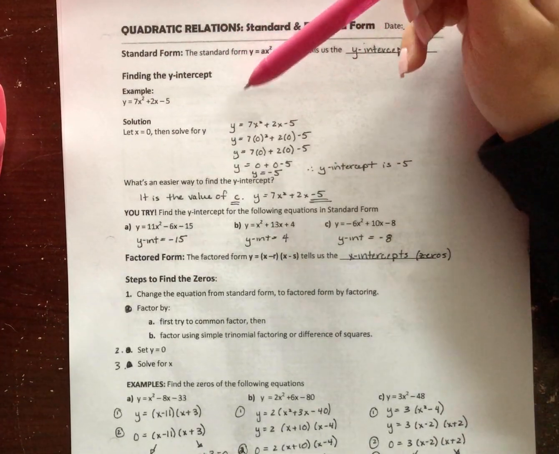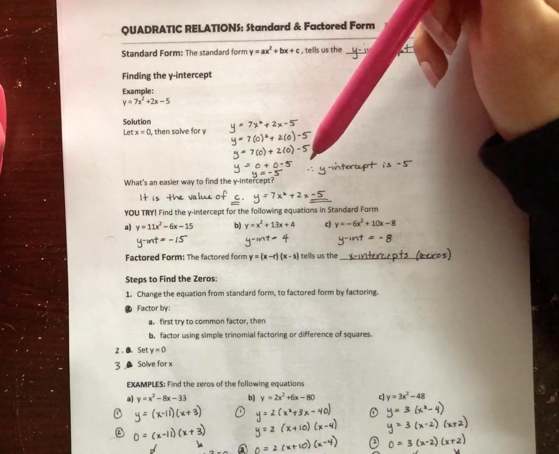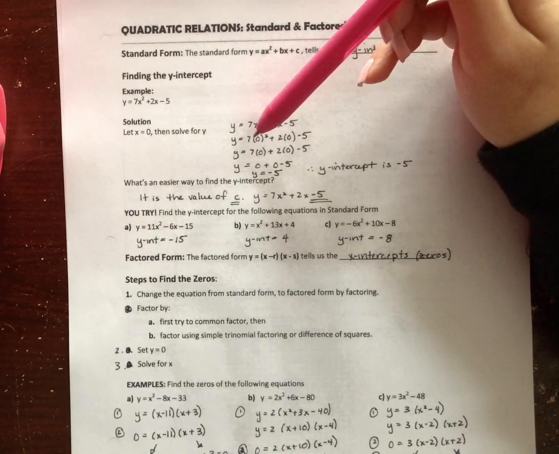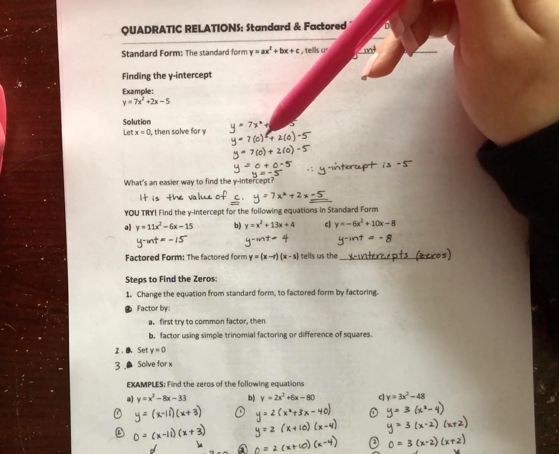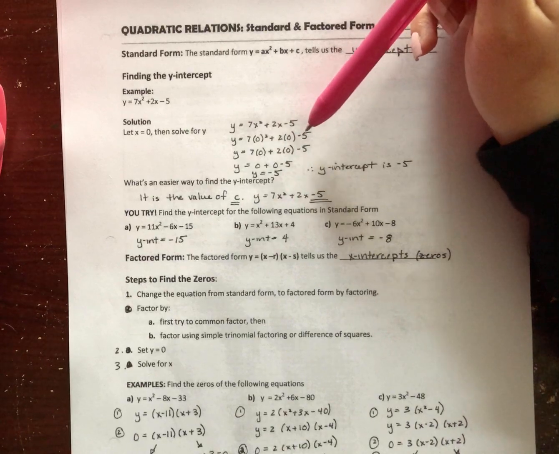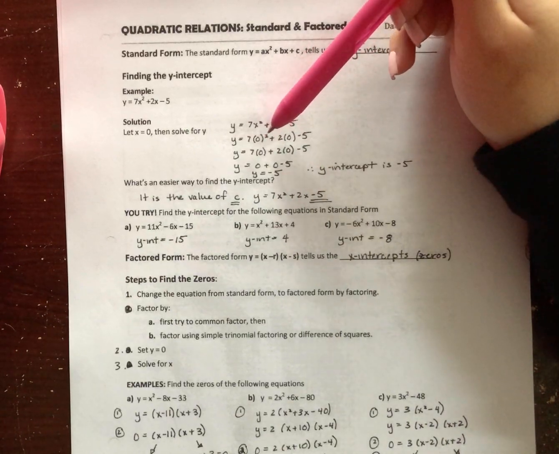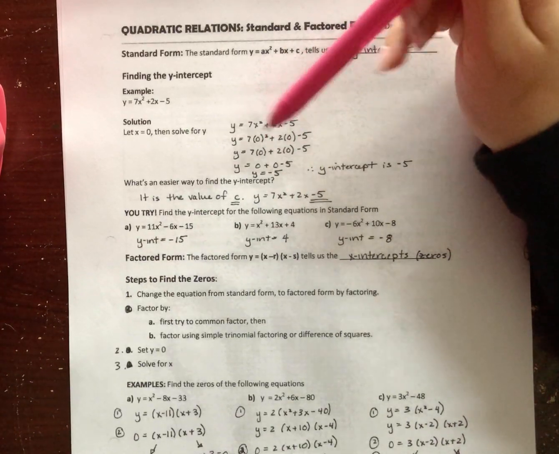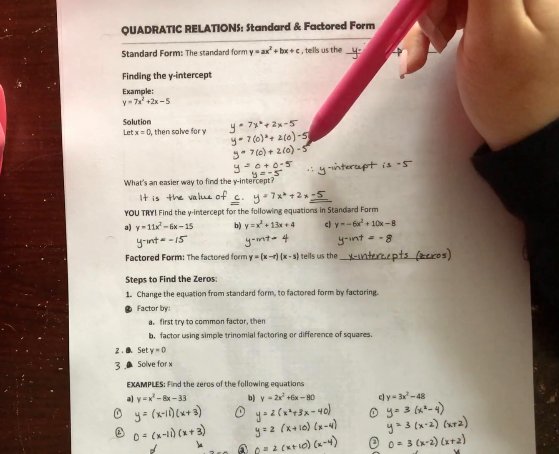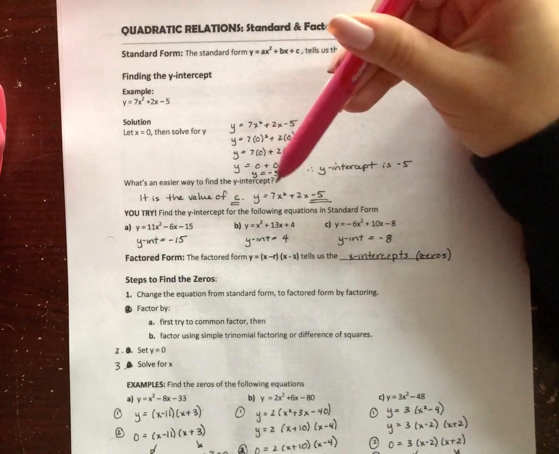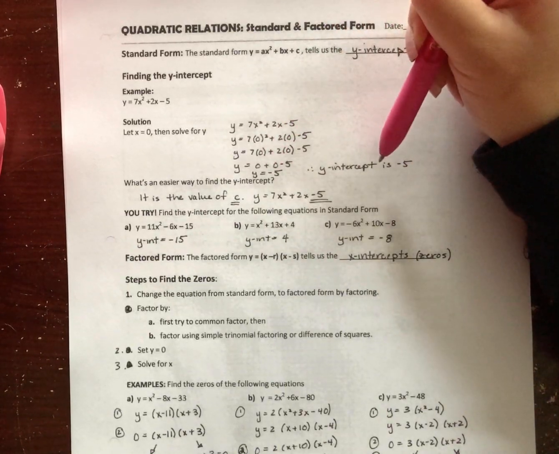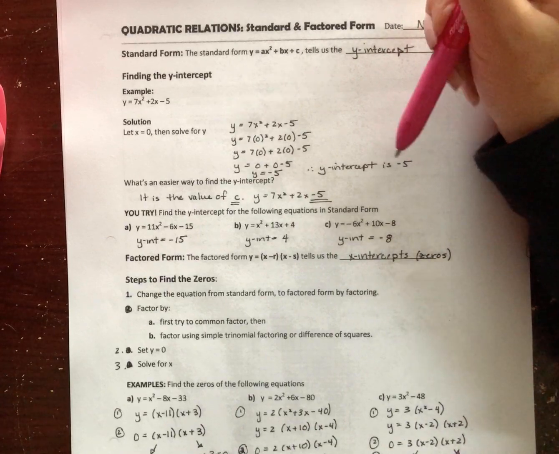First step, rewrite the equation and substitute 0 wherever you see an x. y equals 7(0) squared plus 2 times 0 minus 5. 0 squared gave us 0, and 7 times 0 gives you 0. 2 times 0 gives you 0, and all you're left with is y equals negative 5. Therefore, your y-intercept is negative 5.